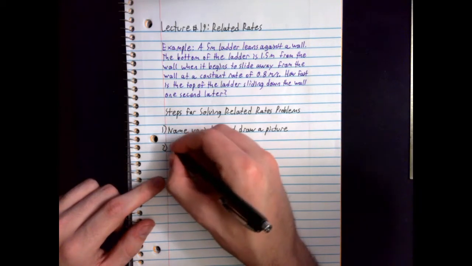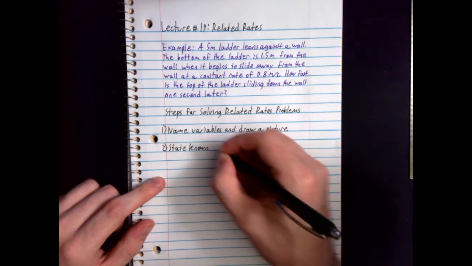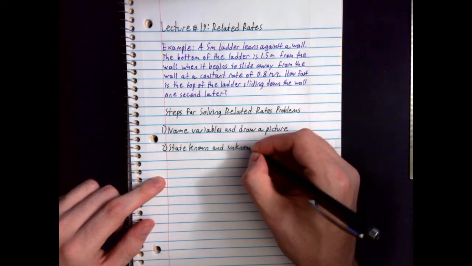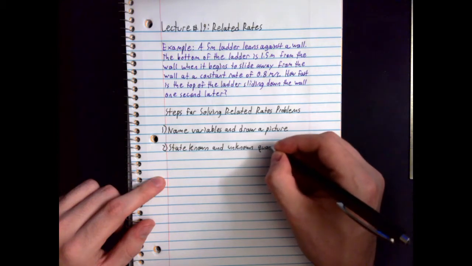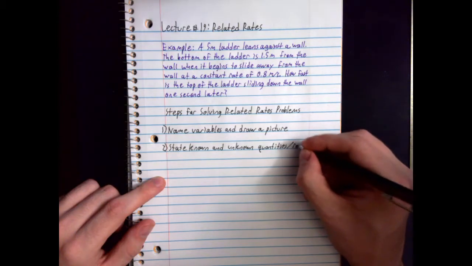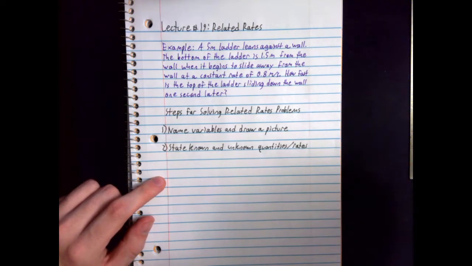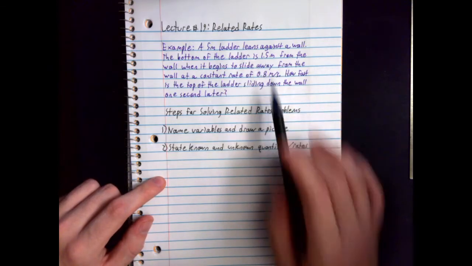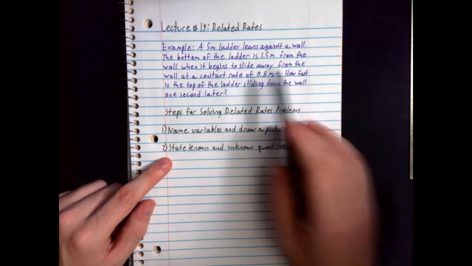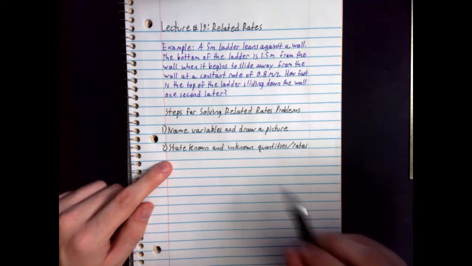The next step is to state known and unknown quantities and/or rates, rates being the rates of change of these quantities. So here I'd want to say that the distance from the bottom of the ladder to the wall, x, is 1.5, and dx/dt is 0.8 meters per second.